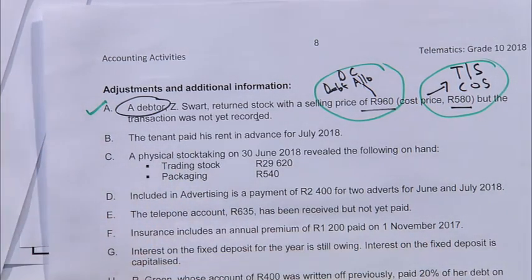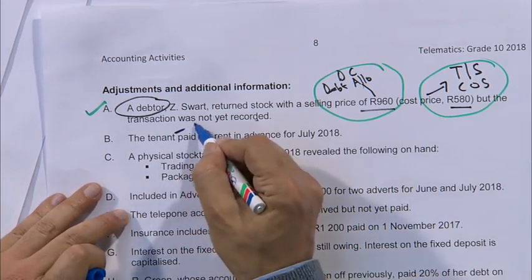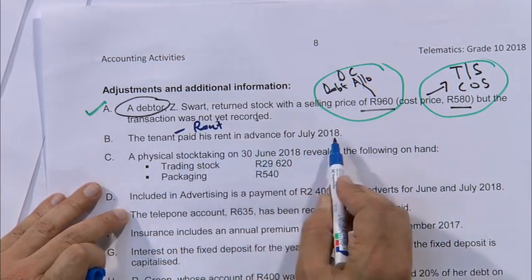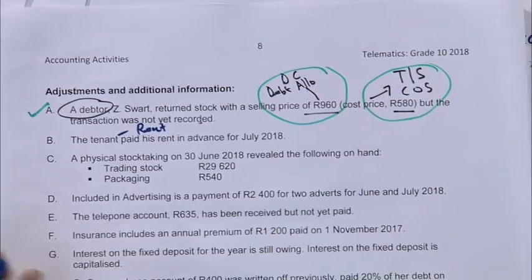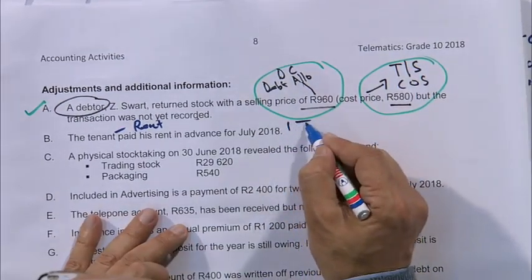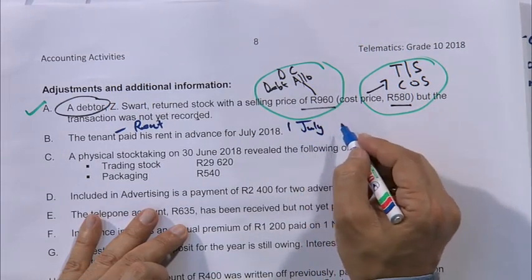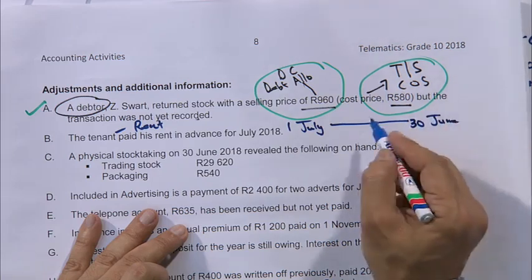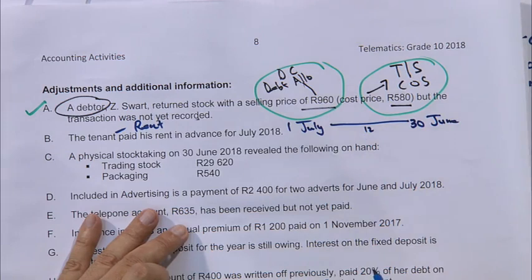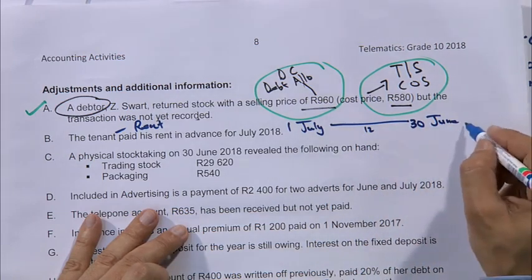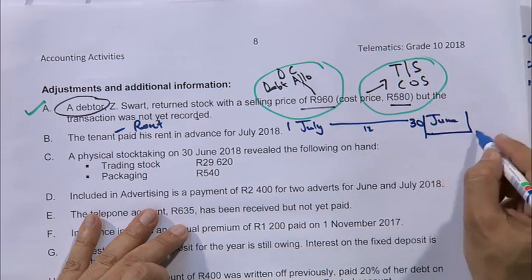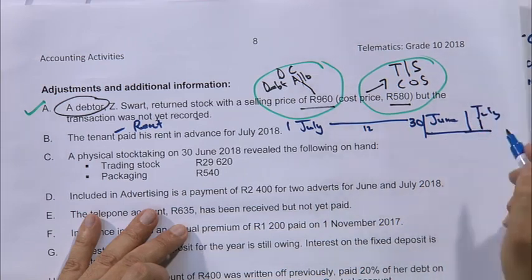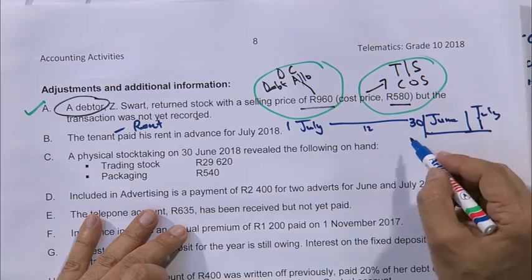It says the tenant, so now I immediately know that my rent income is affected. Has paid the rent in advance for July. Okay, so what are we saying over here? Remember, I said your financial year starts the 1st of July and it ends the 30th of June. So that gives you a 12-month period. But now, he has also paid for July. He has also paid for the next month, which is July. So he has paid an extra month, which means we must have received 13 months.